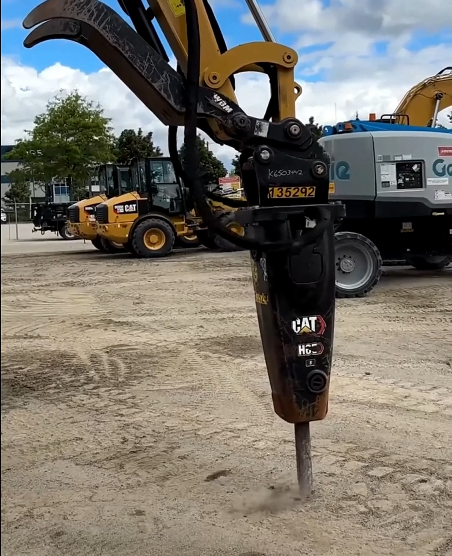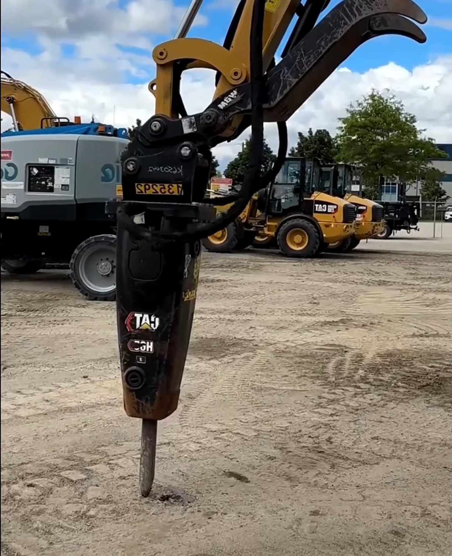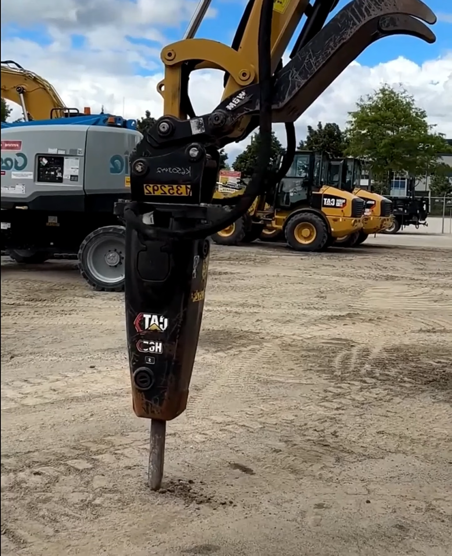What is that heavy attachment used for? It's a hydraulic breaker used to smash through tough concrete and rocks.